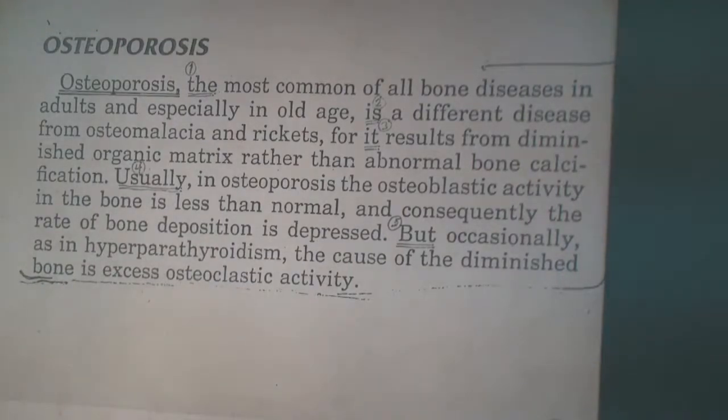This is osteoporosis. It is most common in old age, especially in women after menopause. 90% of the patients are women and 10% are men, especially in old age. This does not mean that osteoporosis doesn't occur in young ages in both male and female.